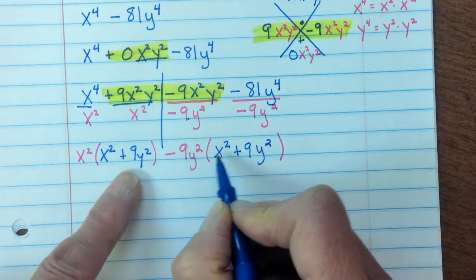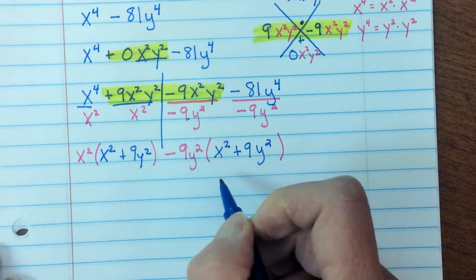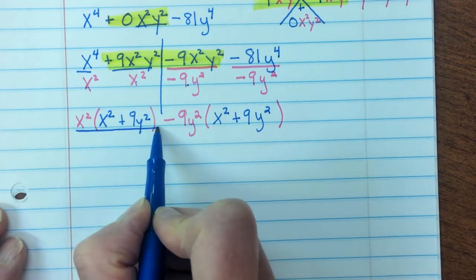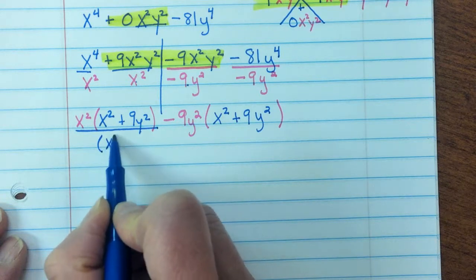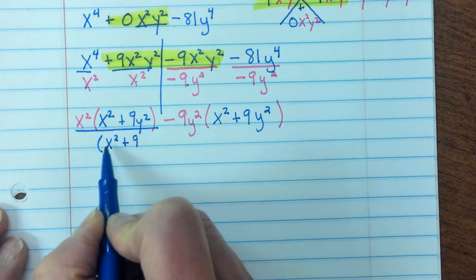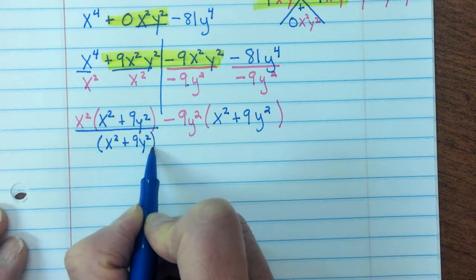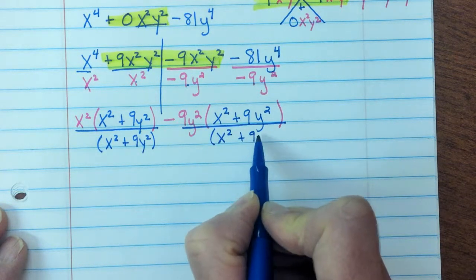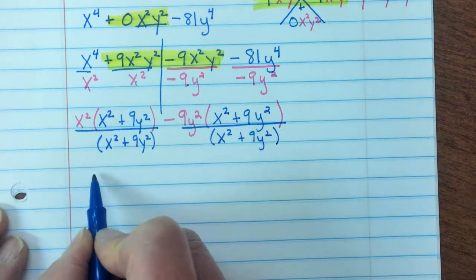So again, notice that what's inside my parentheses is exactly the same. That's important. If I don't get that, it means I made a mistake. So now I can divide out x squared plus 9y squared from both terms. That comes out.